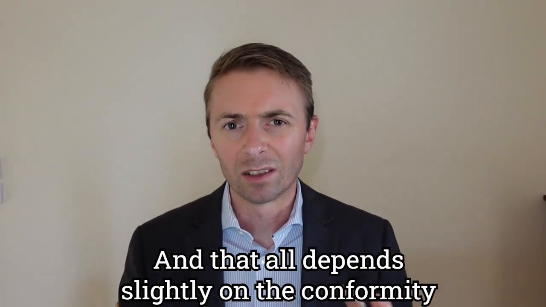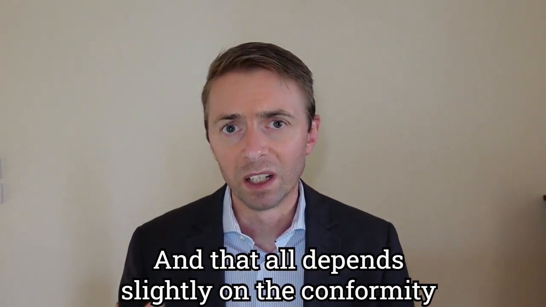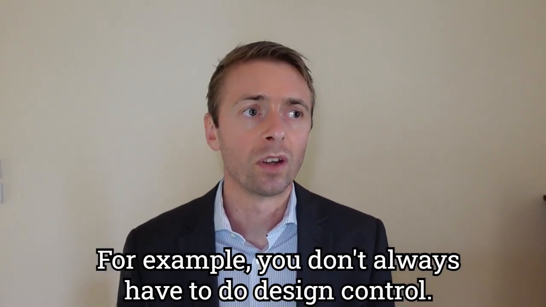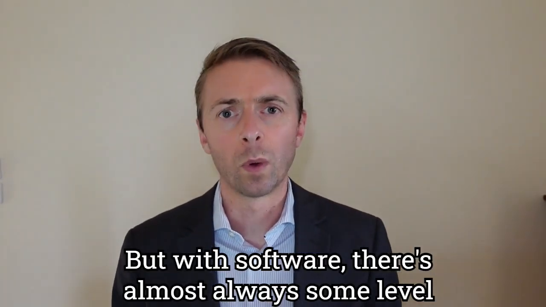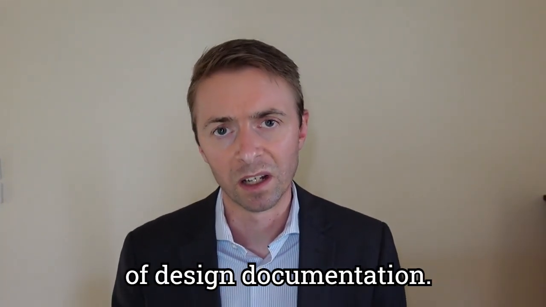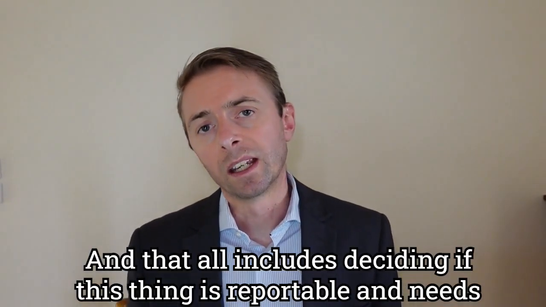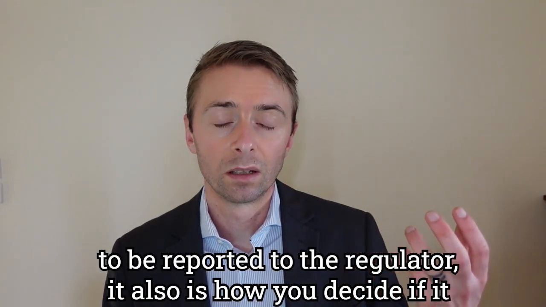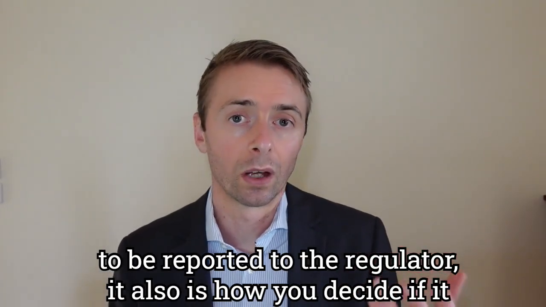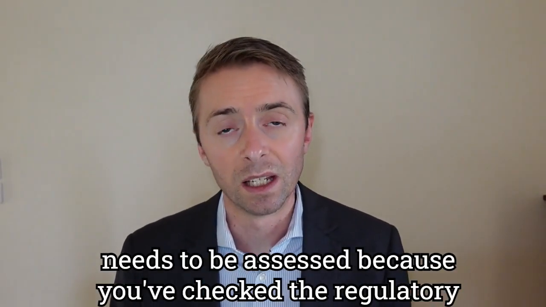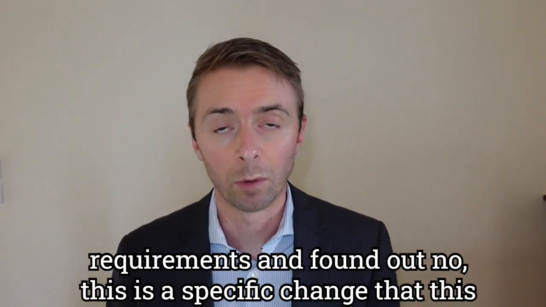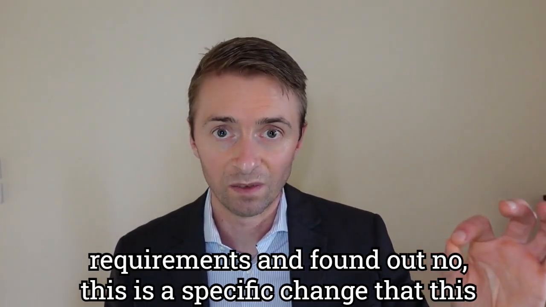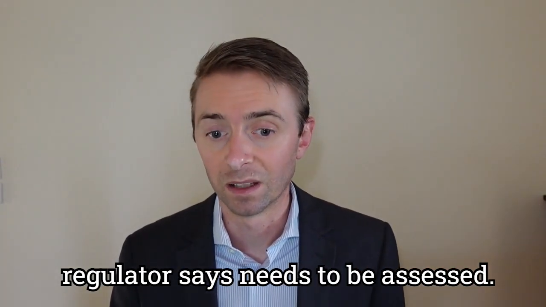Now, that all depends slightly on the conformity assessment procedures you use. For example, you don't always have to do design control, but with software there's almost always some level of design documentation. That all includes deciding if this thing is reportable and needs to be reported to the regulator. It also is how you decide if it needs to be assessed, because you've checked the regulatory requirements and found out, no, this is a specific change that this regulator says needs to be assessed.